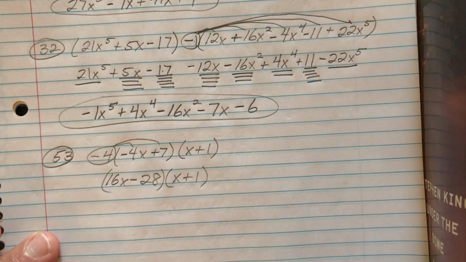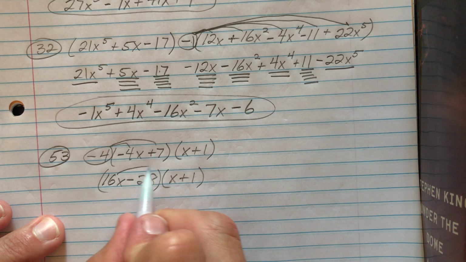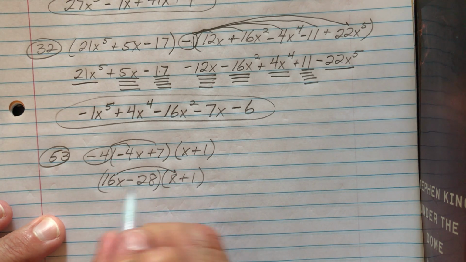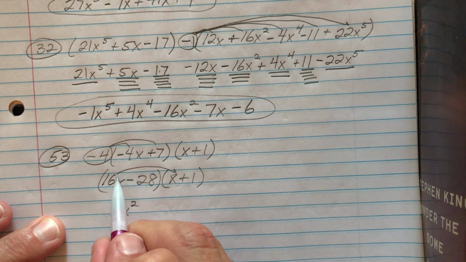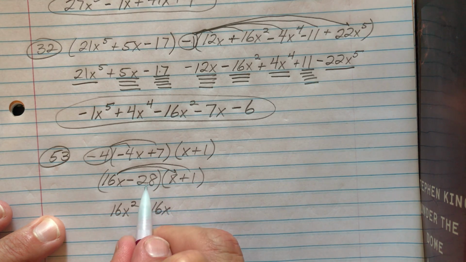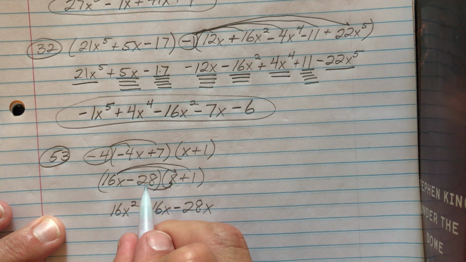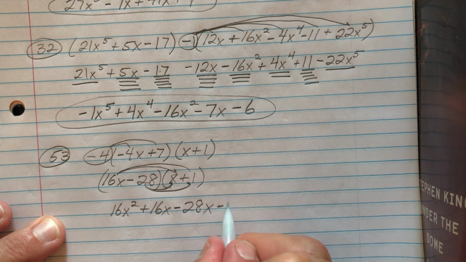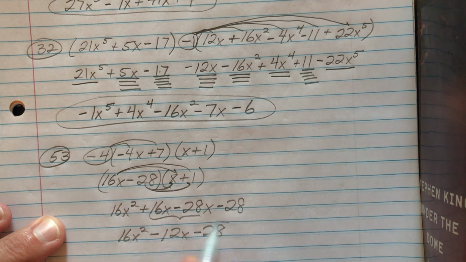Now there's two ways to do this that I could think of. You can double distribute. 16x times x is 16x squared. 16x times 1 is 16x. Negative 28 times x is negative 28x. And negative 28 times 1 is negative 28. And then these two center terms combine to give you negative 12x. And that's your final answer.